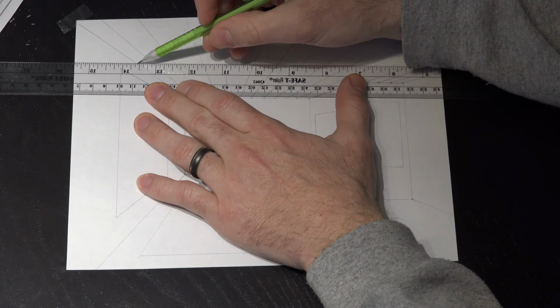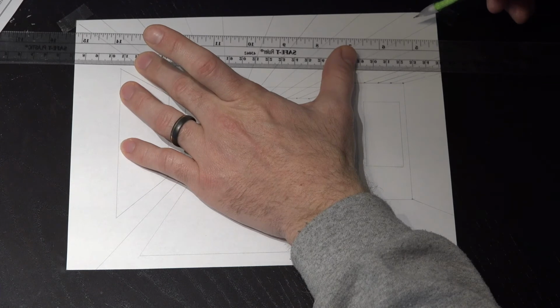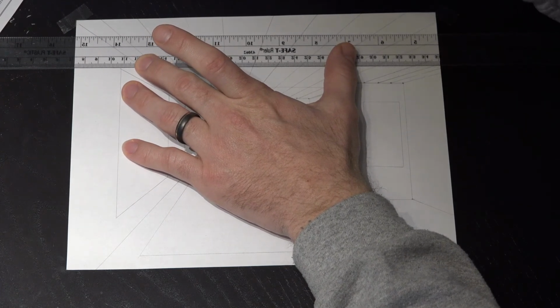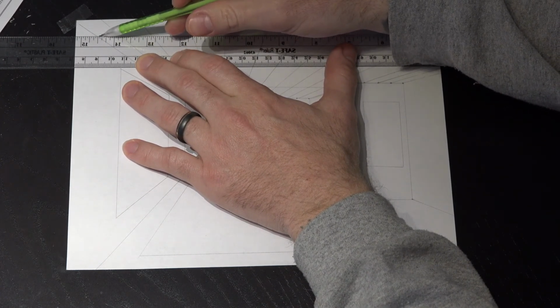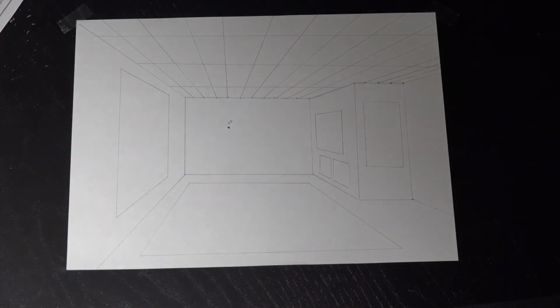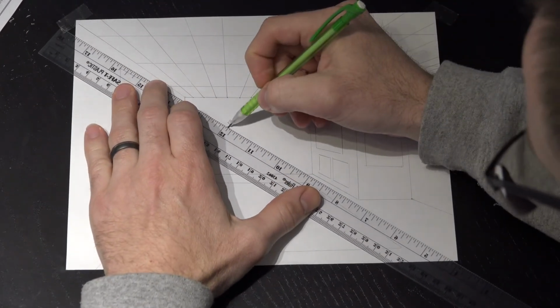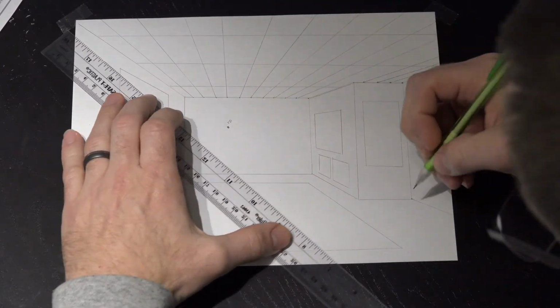Alright, now I'm going to separate these with some horizontal lines, and these are just straight lines going straight across, horizontal, parallel to all the other horizontal lines on the page. And now it should look like ceiling tiles. If I follow that same thing down on the ground, I can make what looks like floorboard.